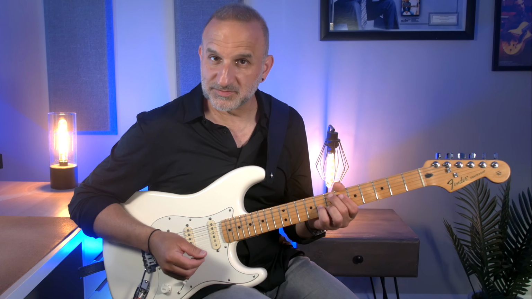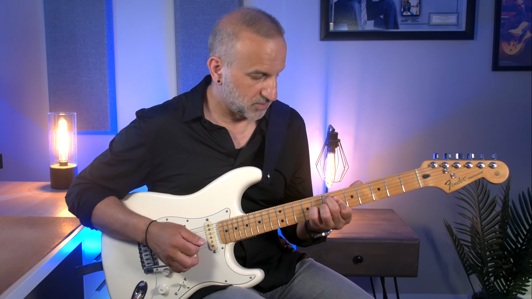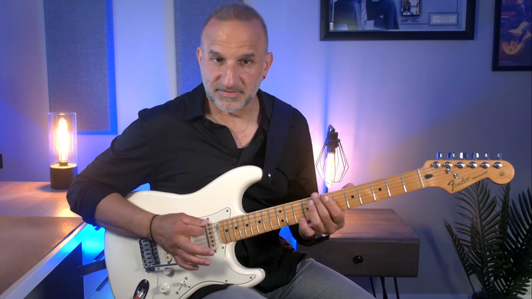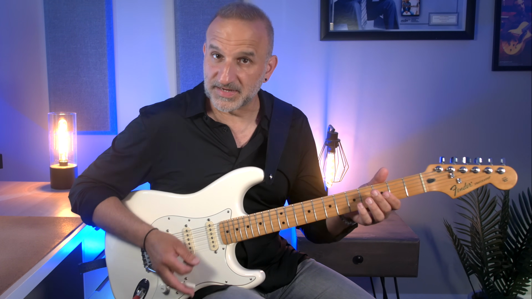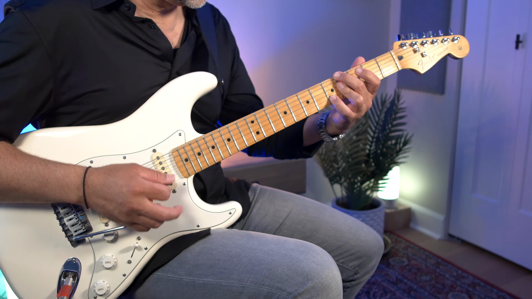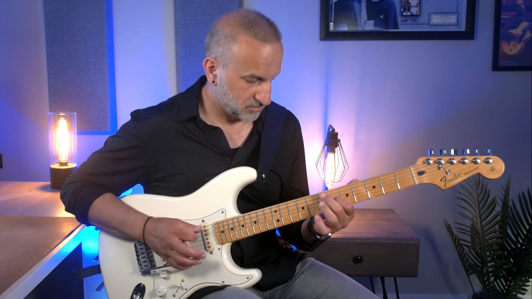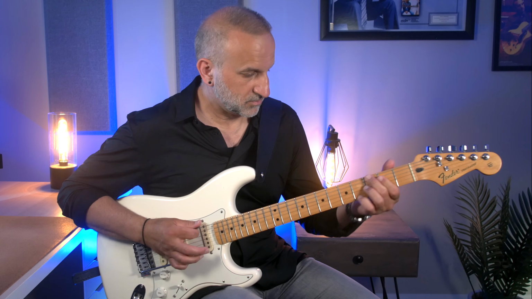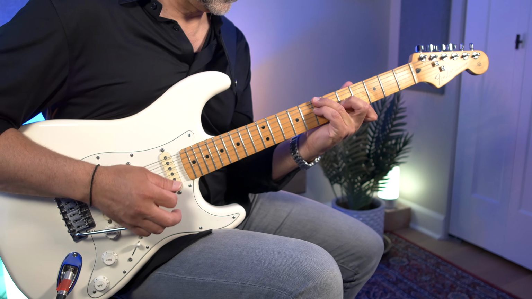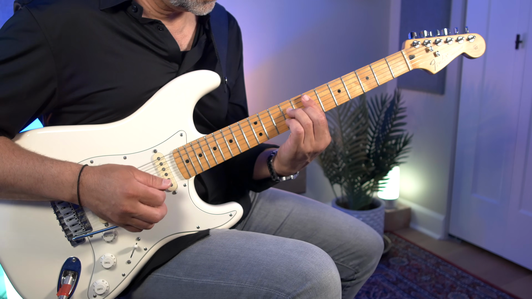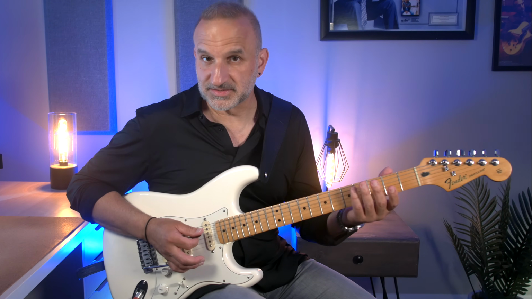And one more place where we can use this would be on a 2-5-1. So if we were in the key of E, for example, the 2 chord would be F sharp minor 7. And we can use it in this fashion. So there you get that ascending bass line.